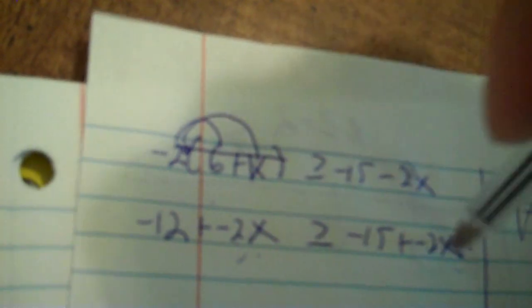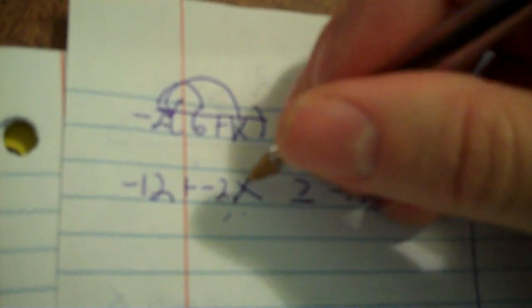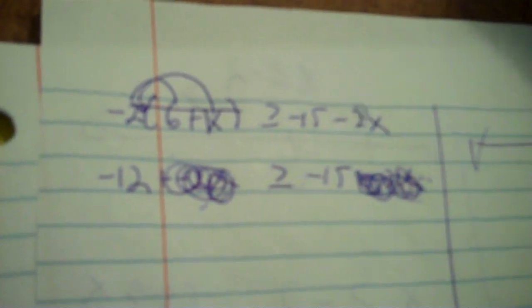Now you can't make your wall because you have x's on opposite sides. But they're the same, okay? When they are the same, you can cross them out here. If they're the same on opposite sides, you can get rid of your number line. You don't need that.